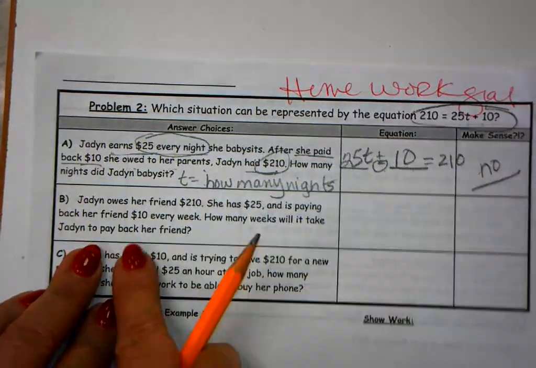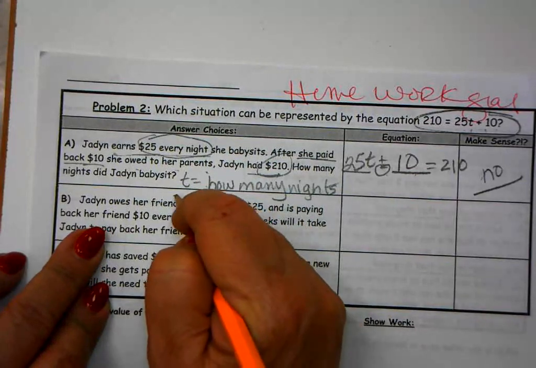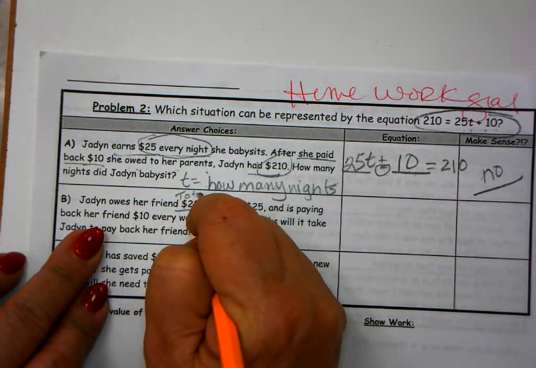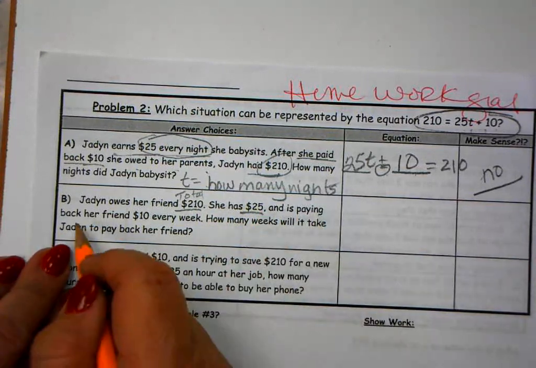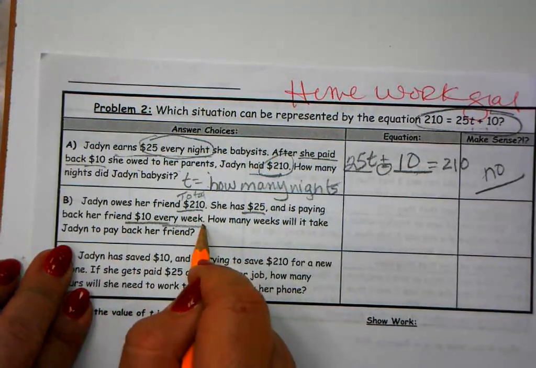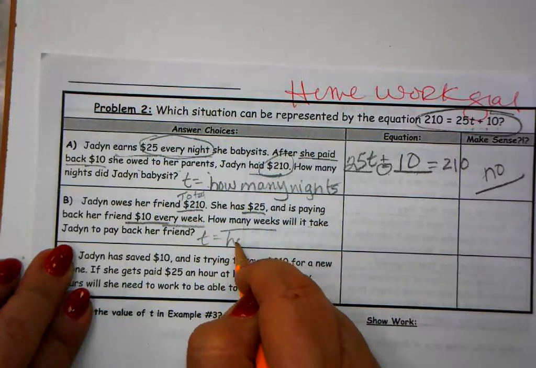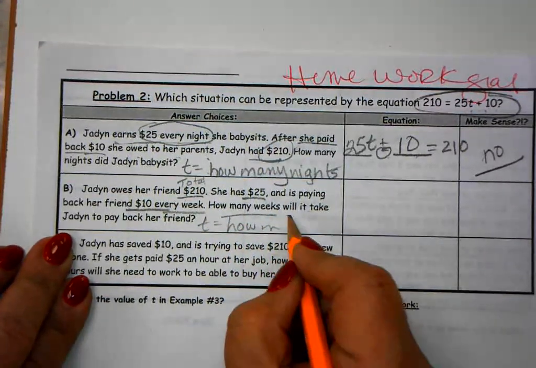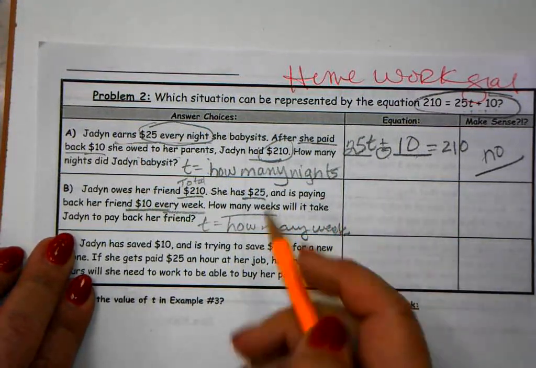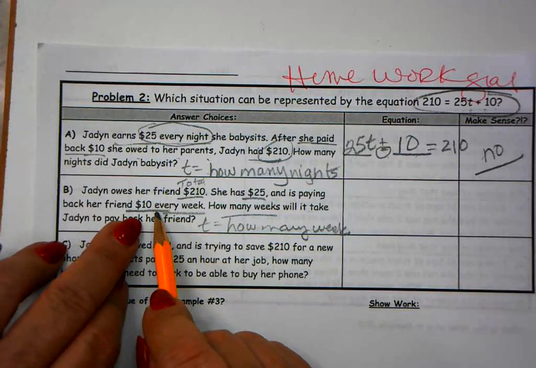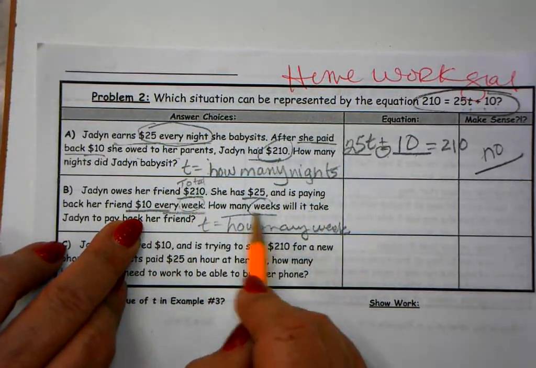Let's look at the next one. Jaden owes her friend $210. So that's the total amount that she owes. She has $25 and is paying back her friend $10 every week. So how many weeks will it take? Again, the T is equal to how many weeks? But look at this one. Her friend $10 every week. So I have week and weeks, right?